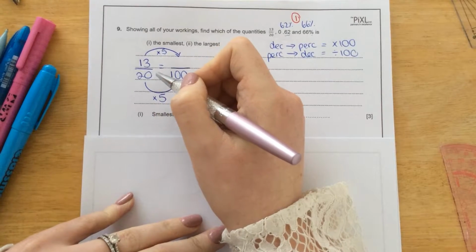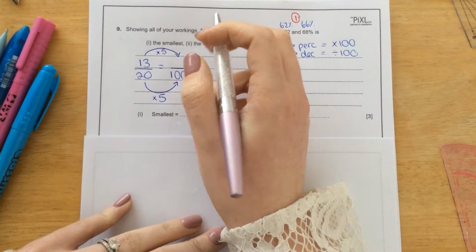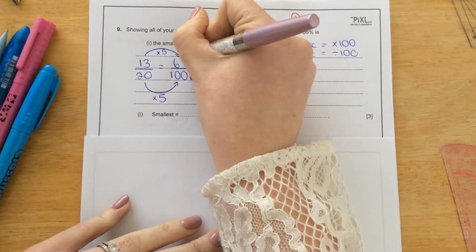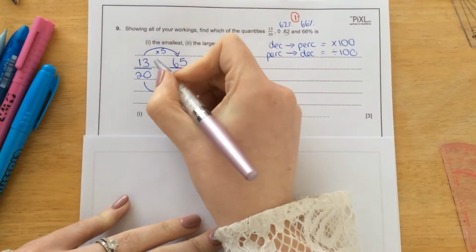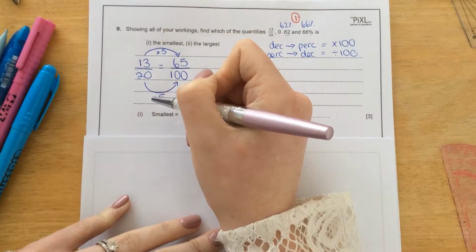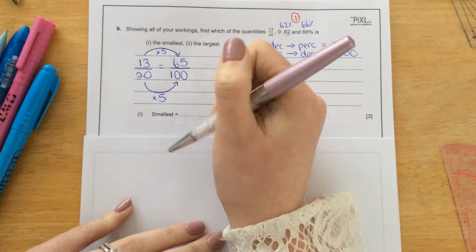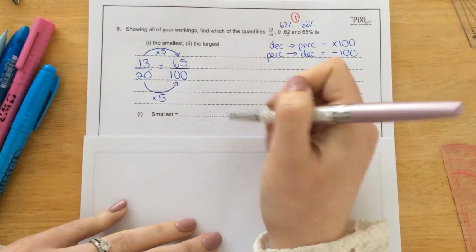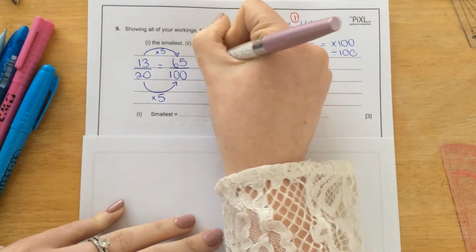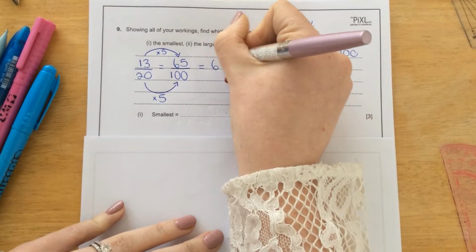So 50 and 15 will be 65. Or you could say 12 times 5 is 60, so 13 times 5 must be 65. So 65 out of 100, well, that's the same as saying 65%.